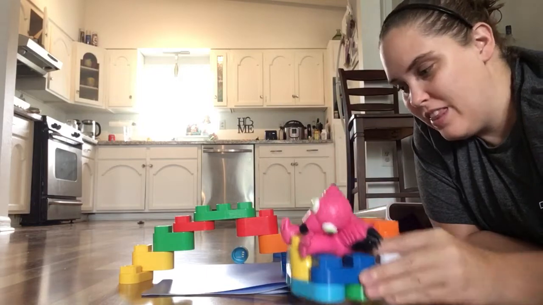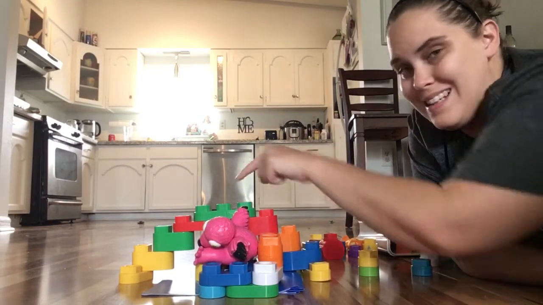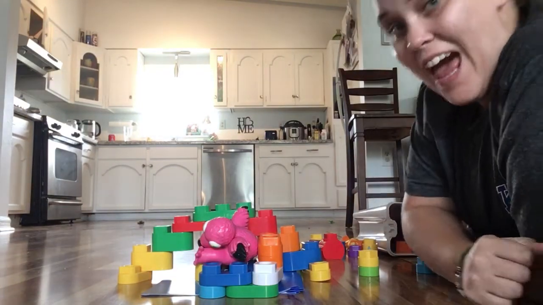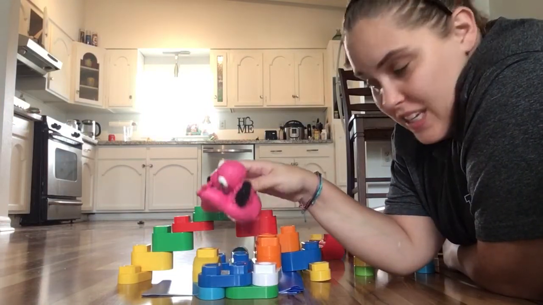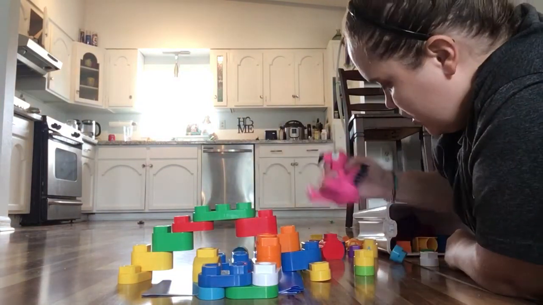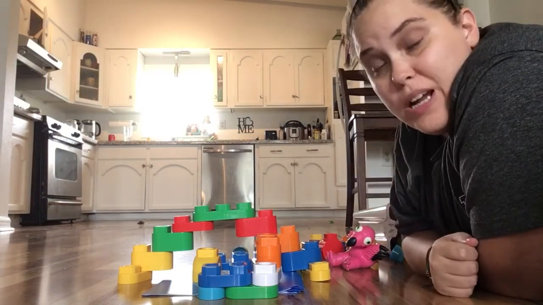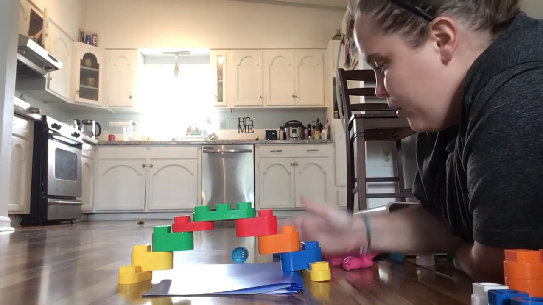Now that we know that he can safely get across the river in his boat, or he can safely get across the river on his bridge, let's count how many pieces it took to make each thing. Excuse me, Francis. So let's start with the bridge. How many pieces did it take us to make the bridge?